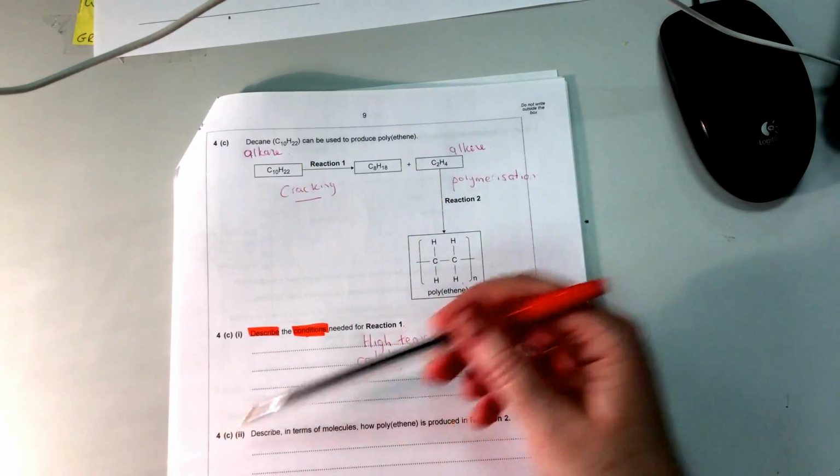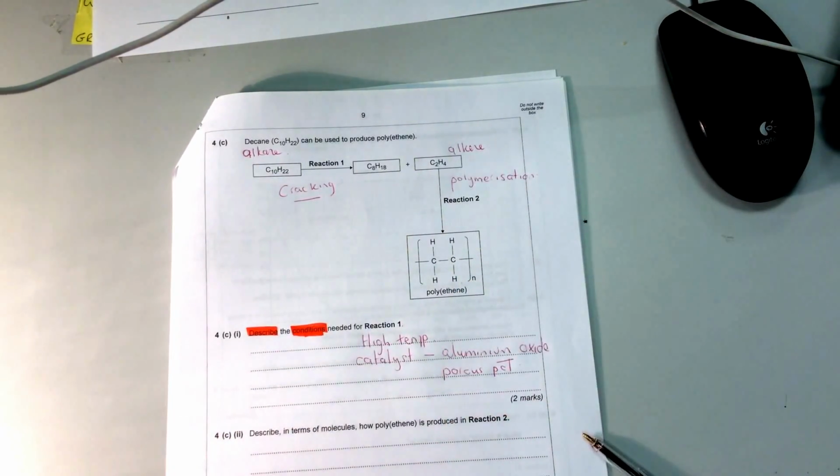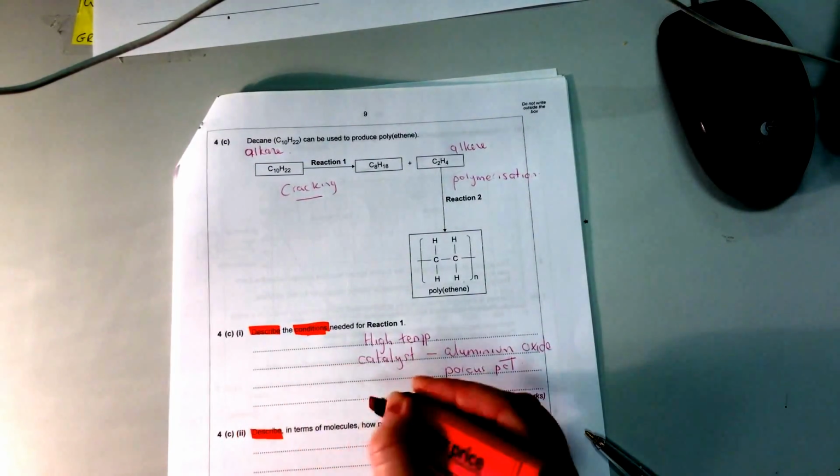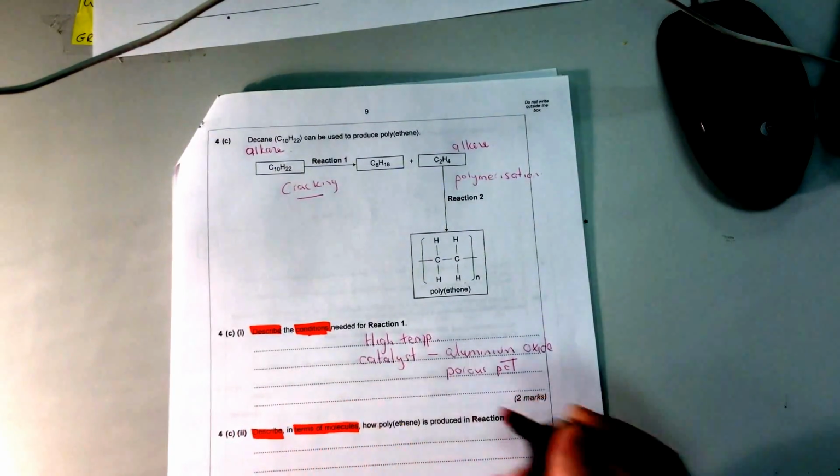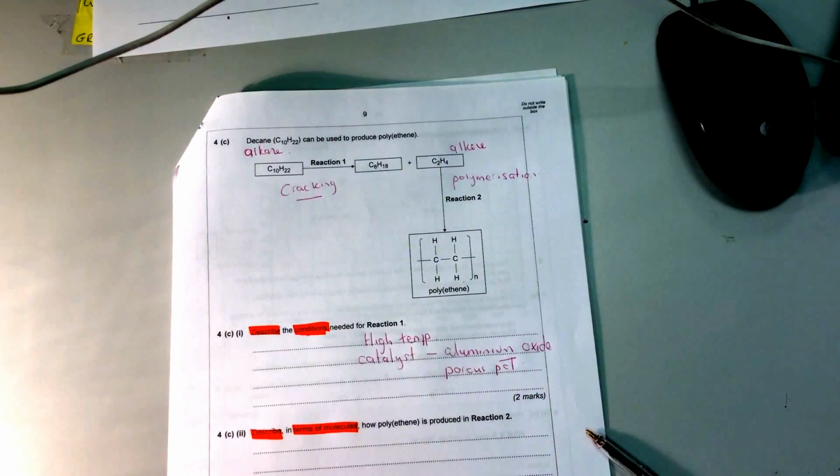Now C part 2 asks you to describe again, but if you look carefully at the question, in terms of molecules, how polyethylene is produced.